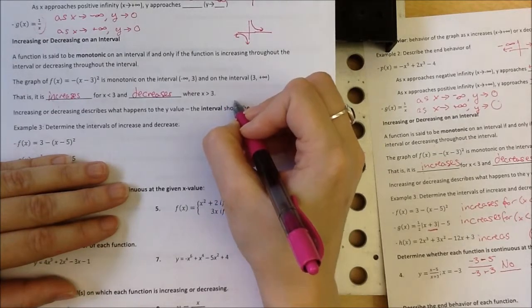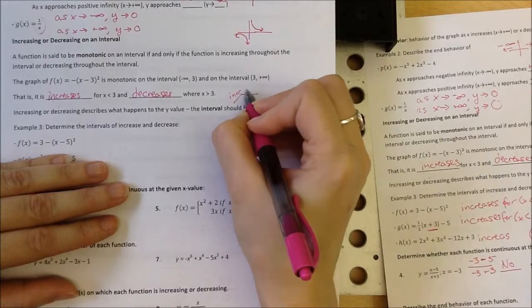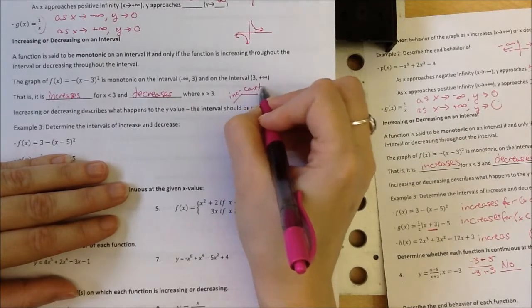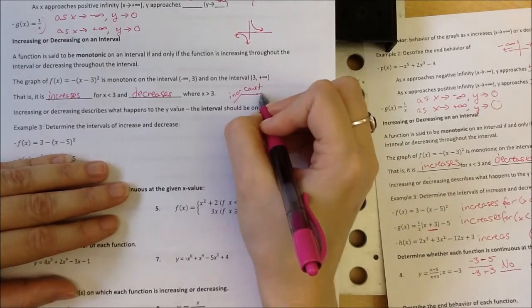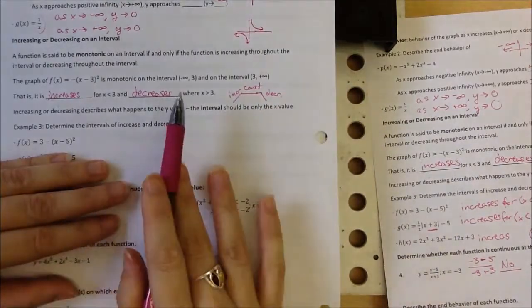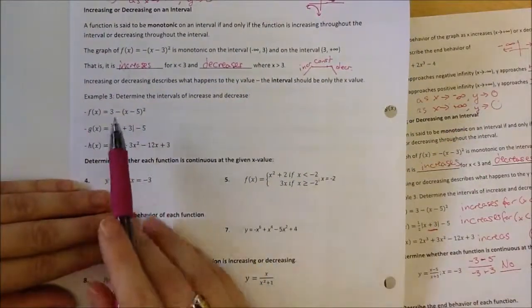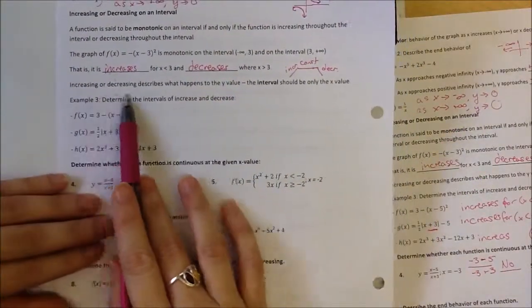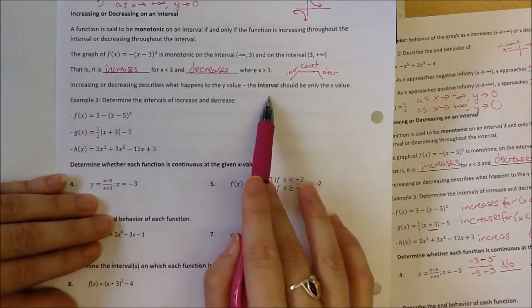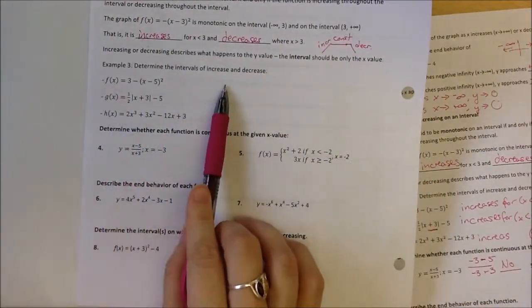Your only possibilities really are, let's say, increase, could be constant, that is to say, horizontal, and decrease. These are really the only things it can do. And for this, we look left to right on the graph. Increasing or decreasing describe what happens to the y value, so the interval should only talk about the x value. Determine intervals of increase and decrease.